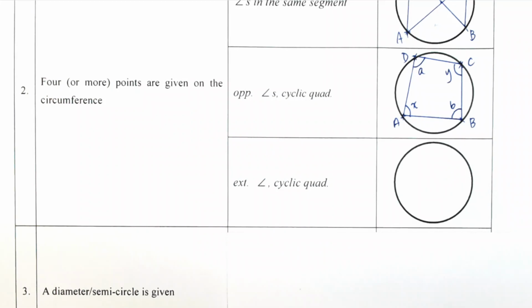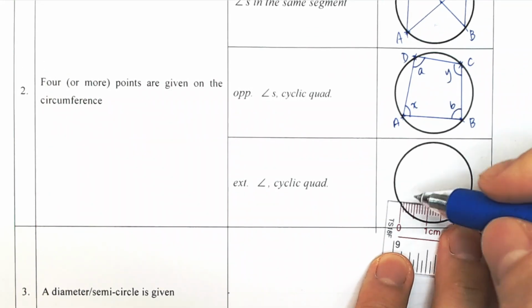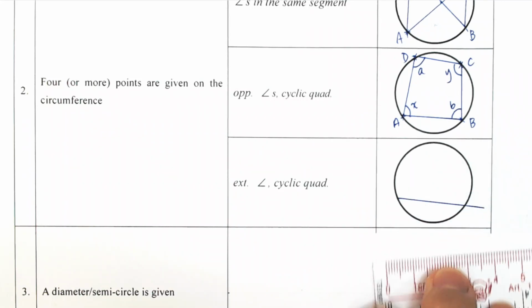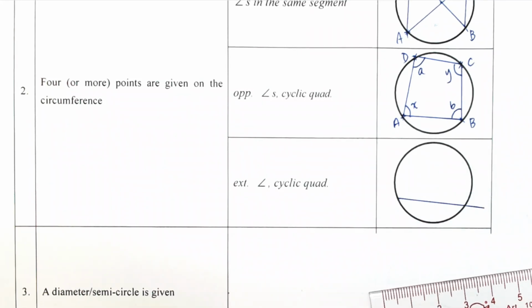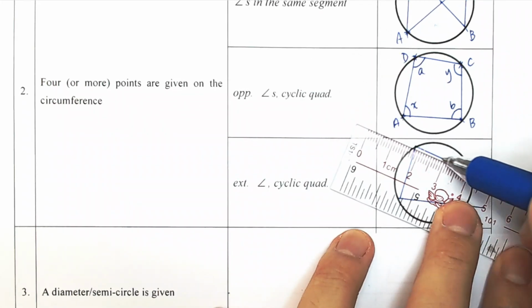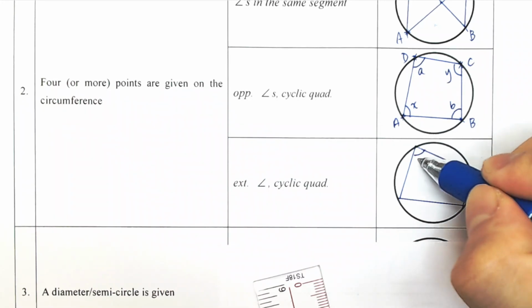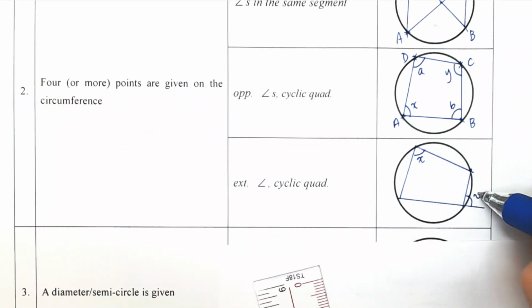Number 3, exterior angle cyclic quad. It's easy for you to consider whether to use this kind of thing, because there should be an outside point that is the extension of one of the sides of a quadrilateral. Okay, and these two angles are equal.